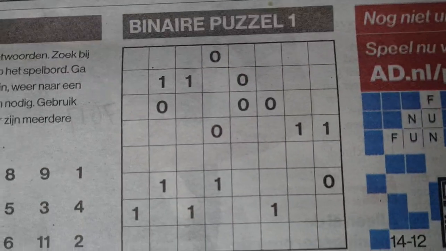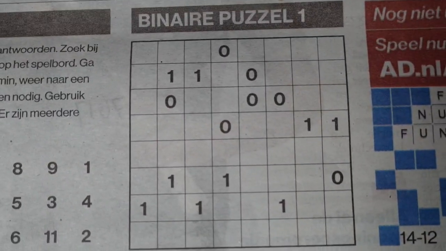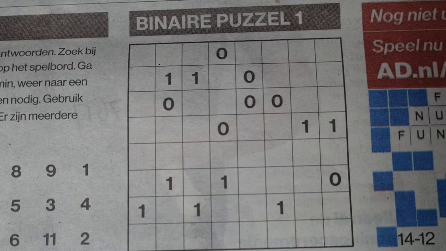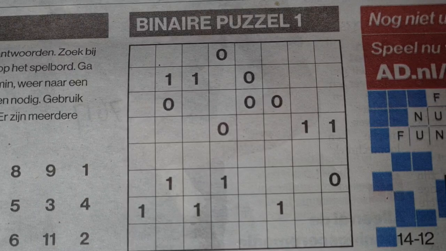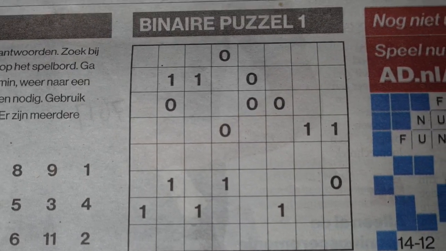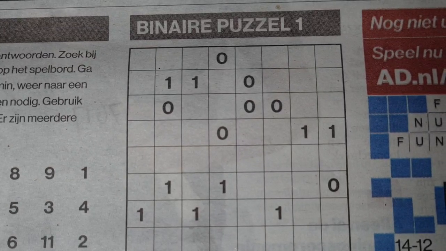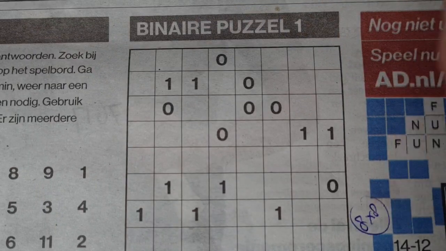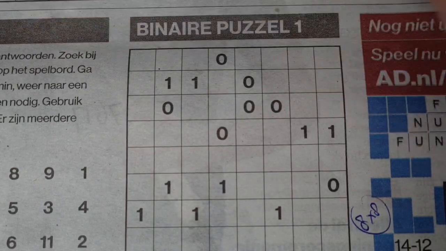Never solve a hard one. The hardest binary puzzle, 12 by 12. This is not a 12 by 12. This one is an 8 by 8. 8 by 8 binary puzzle. And it will be number 7621.